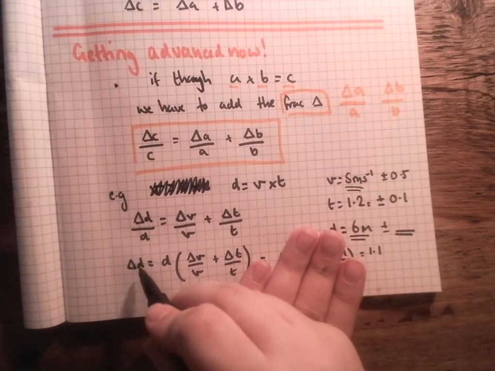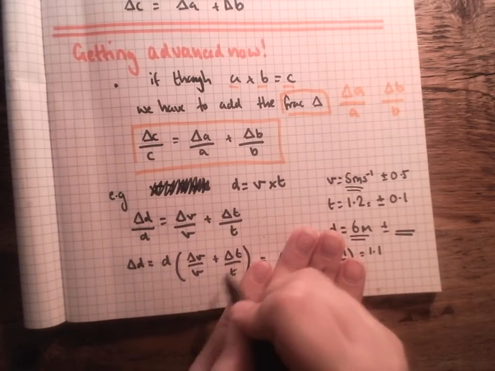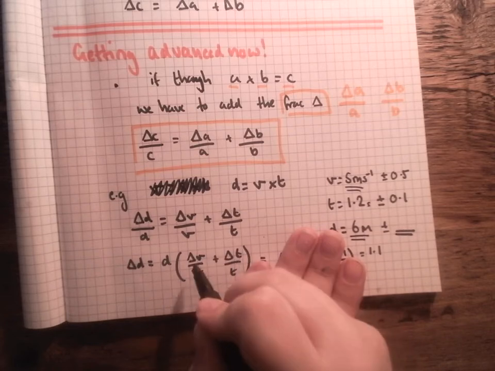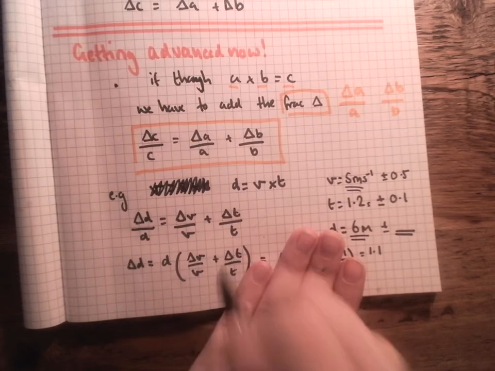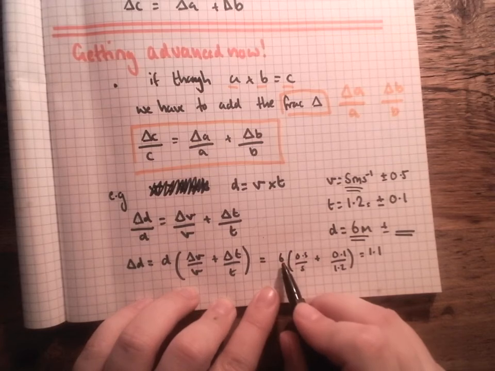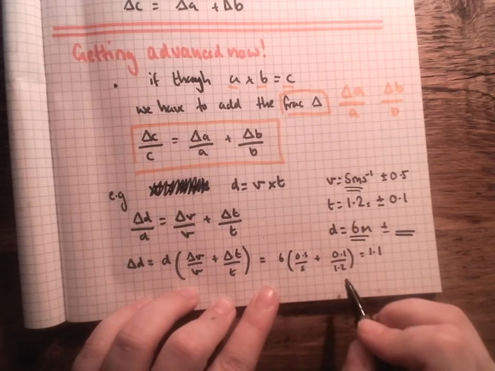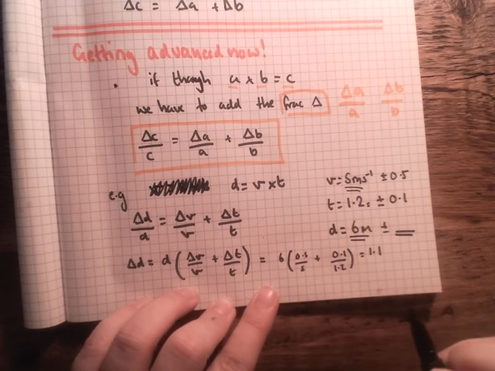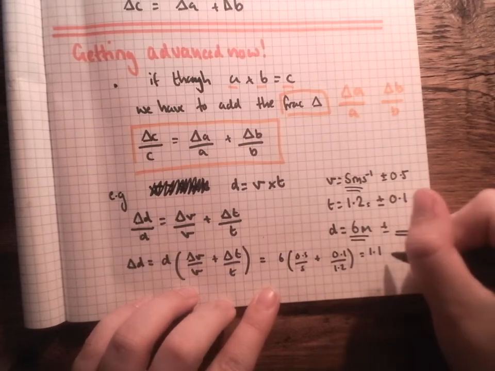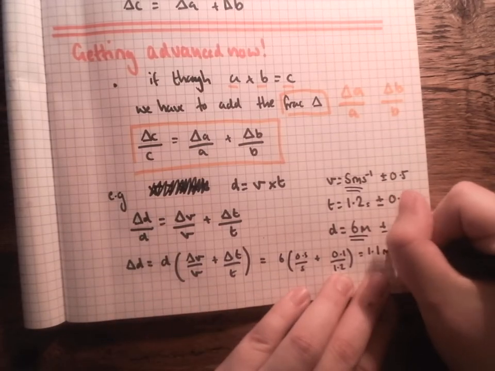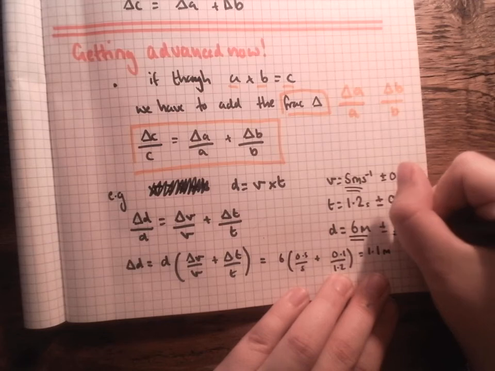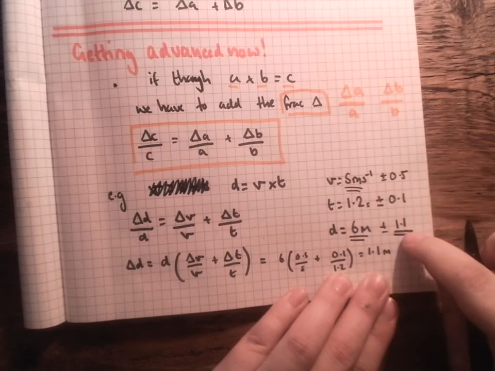So the uncertainty of D is equal to D multiplied by the addition of the two fractional uncertainties. In this case, it's 6 lots of 0.5 divided by 5 plus 0.1 divided by 1.2, which is equal to 1.1 meters. So my uncertainty becomes 1.1 meters.